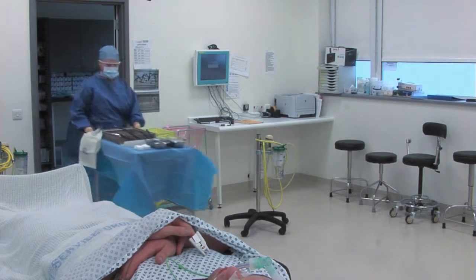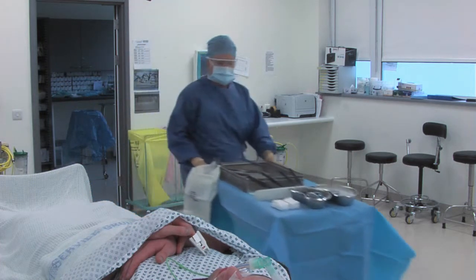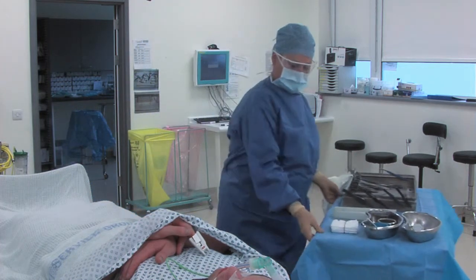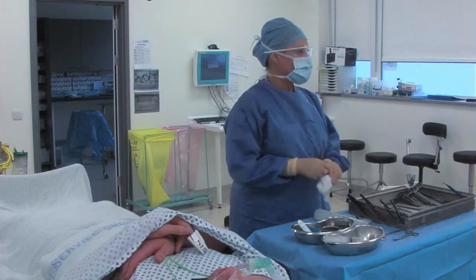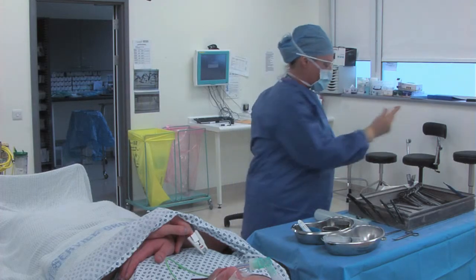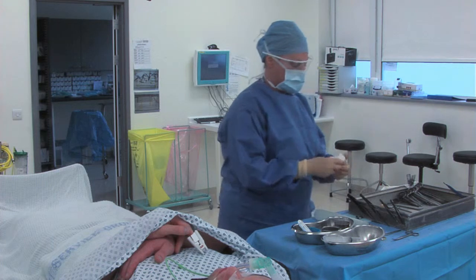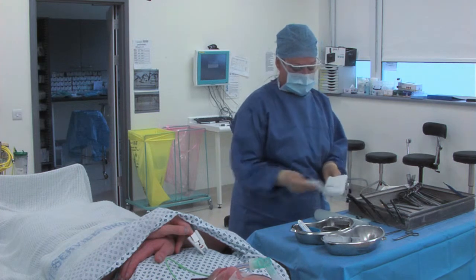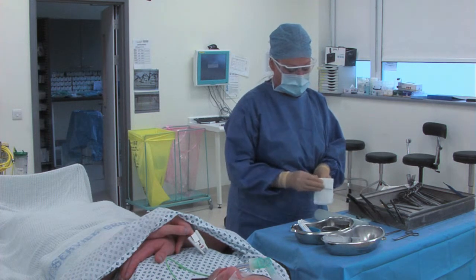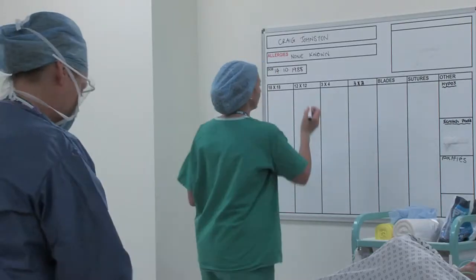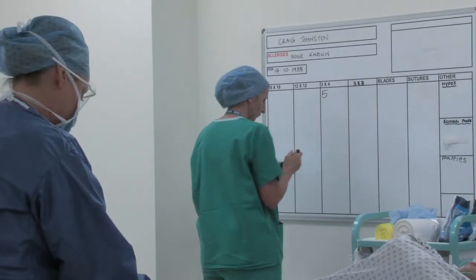Once the scrub ODP is at the operating table, they are reliant on the rest of the team to provide them with supplementary items that they need. These will include dressings, drains and surgical swabs. These will all be written on a count board for the scrub practitioner to see throughout.